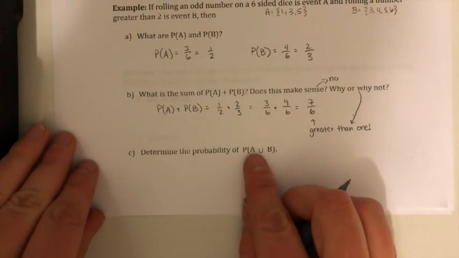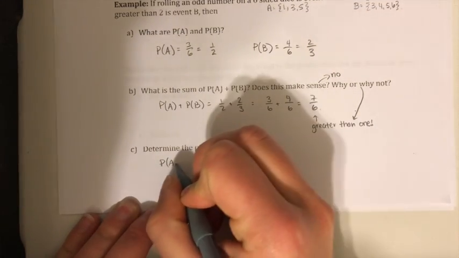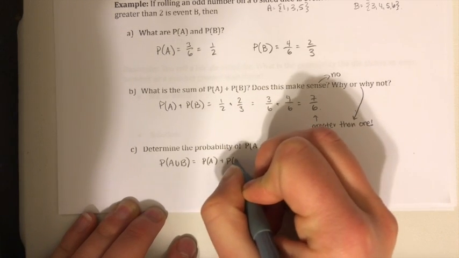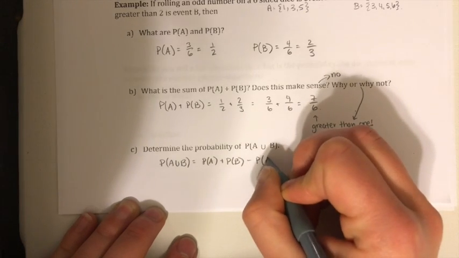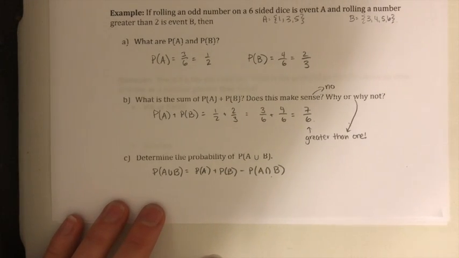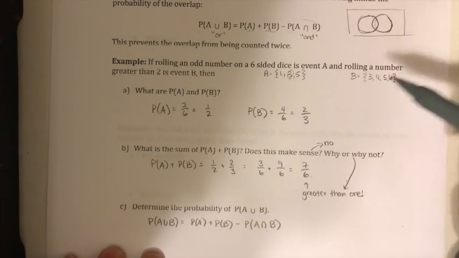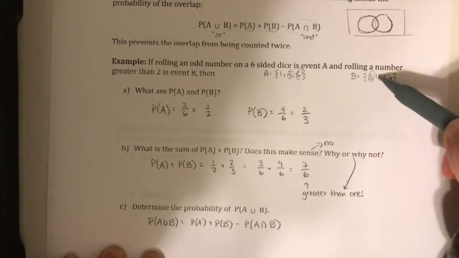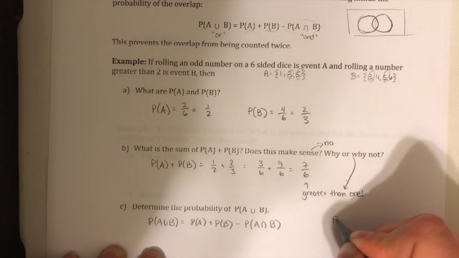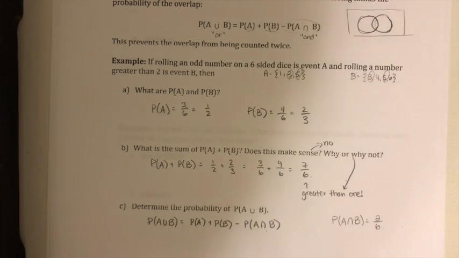Okay, so determine the probability of A or B. We're gonna have to use that formula. So the probability of A union B, A or B, is the probability of A plus the probability of B minus the probability of A intersect B. So we need to actually calculate that. Okay, the intersect here is 3, right? 3 occurs in both and 5 occurs in both. So the probability of the intersect, so P(A and B), is 2/6, right?